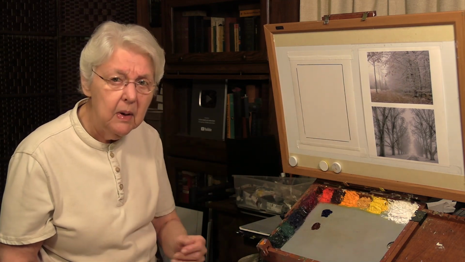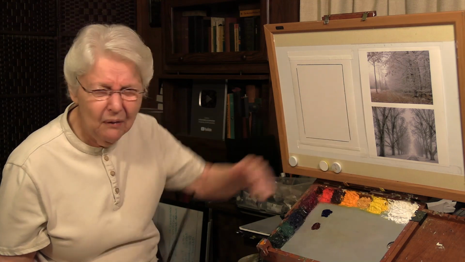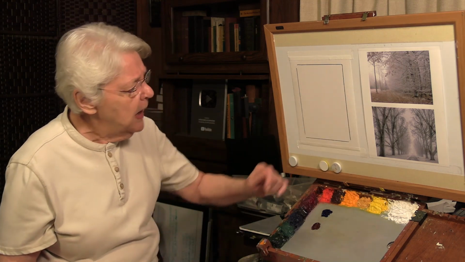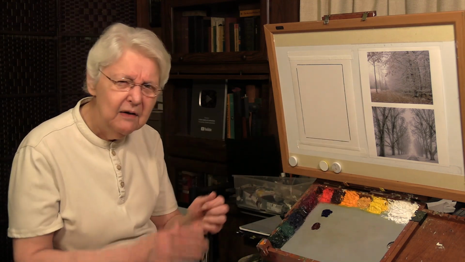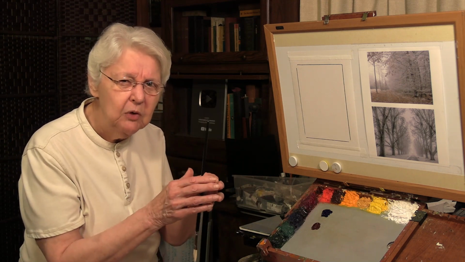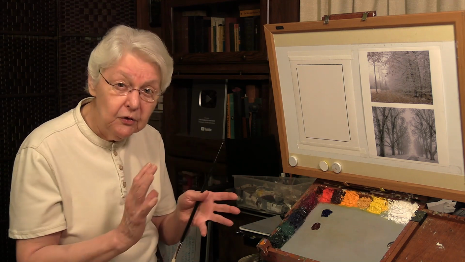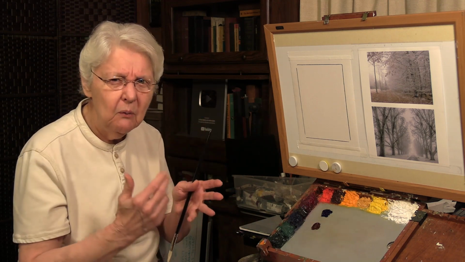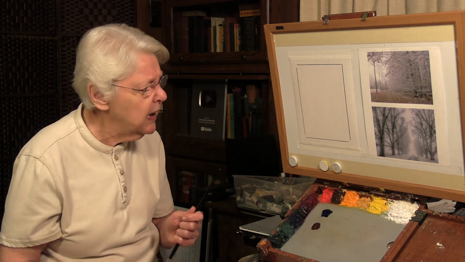That's shape. Texture ends up being a pattern of many tiny shapes, or they may be larger shapes that are far enough away from us that we perceive them as tiny.